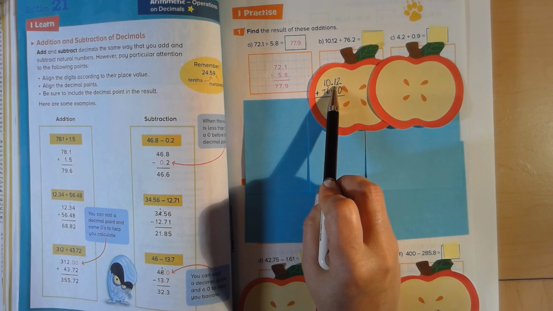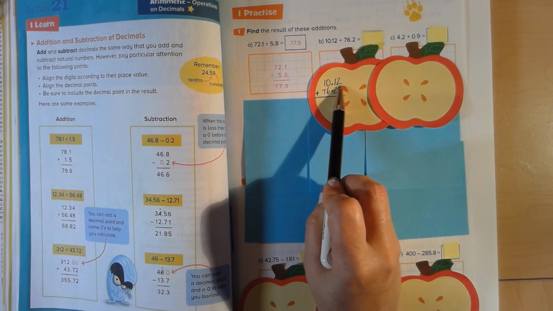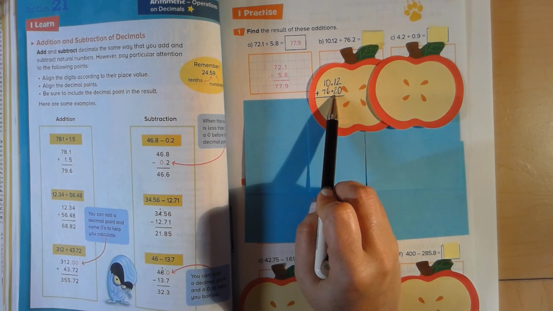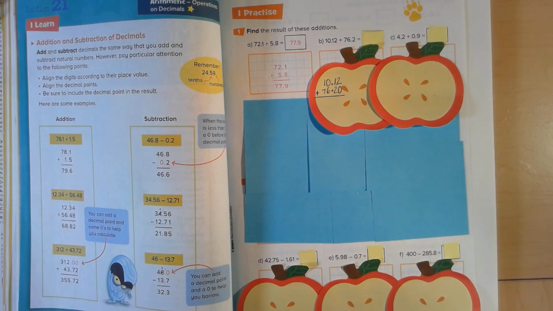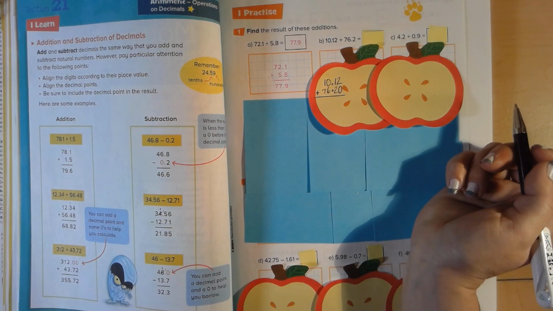So this would be 12 out of 100, it would be 12 cents. And this is 2 tenths, so 2 dimes would be 20 cents. Maybe that'll help you. I hope it doesn't confuse you. But something to think about.